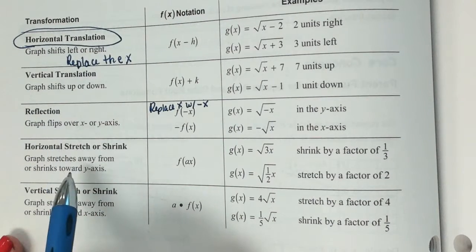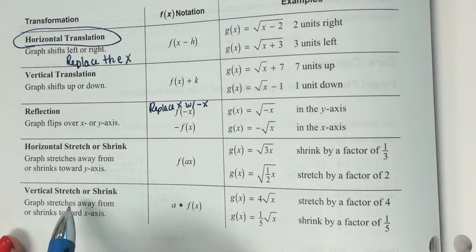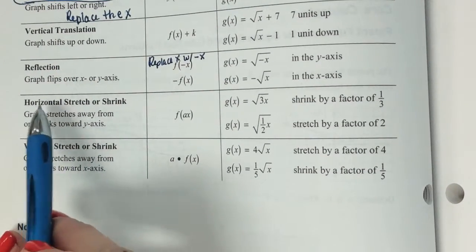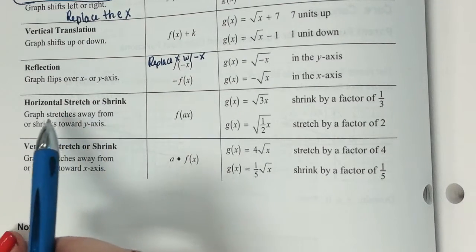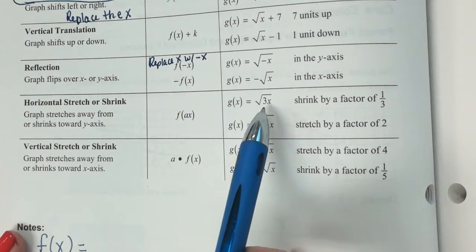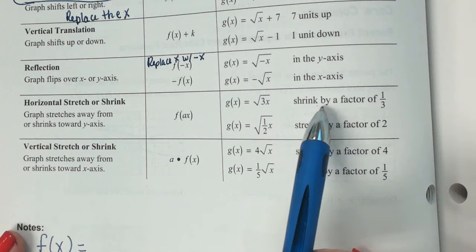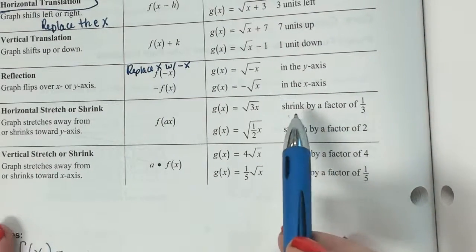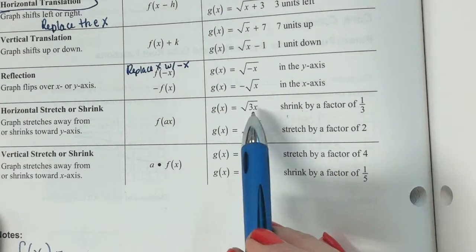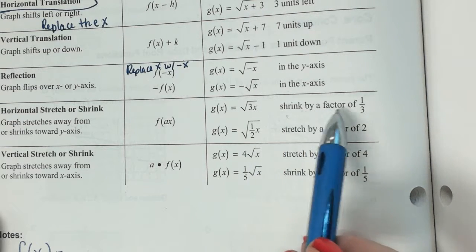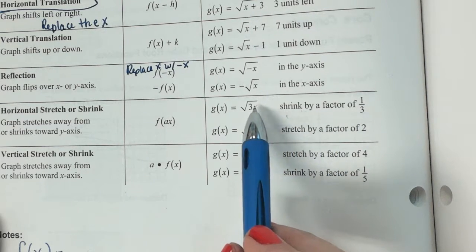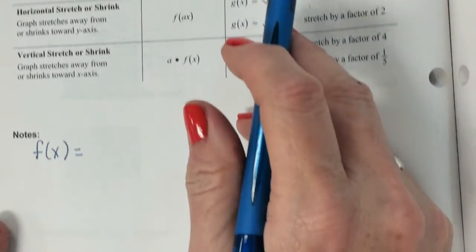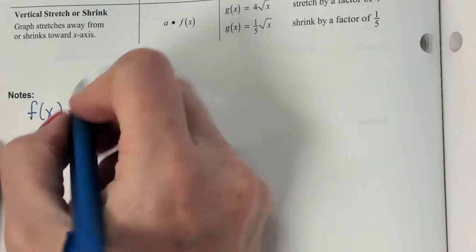The verticals are not as difficult because they're kind of more intuitive. But with the horizontals, these can be difficult. With the horizontal stretch or shrink, we have to replace the x again. So we basically replace the x with a 1/3 x. In fact, I don't even like the way they say this. They're telling you what this does, but if you were asked to shrink by a factor of 1/3, the x gets replaced with a 1/3 x. Okay? Alright, so now let's do a problem, a kind of challenging one.